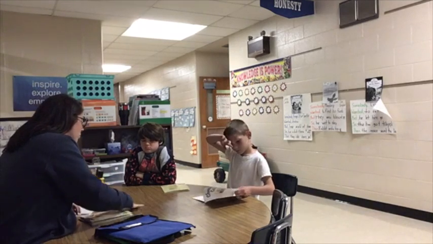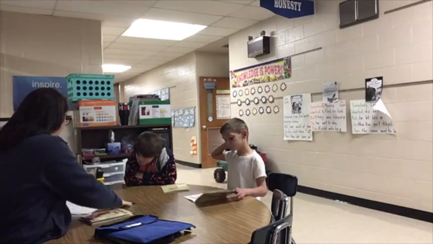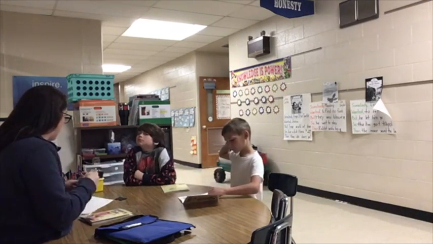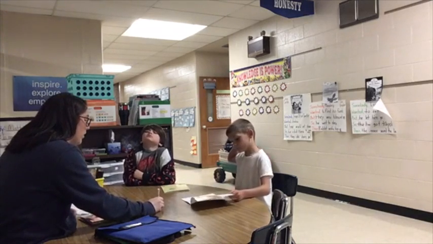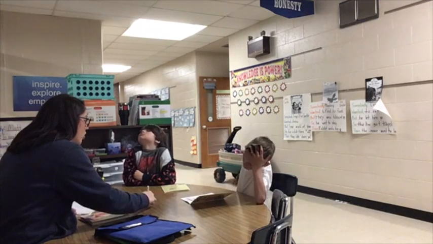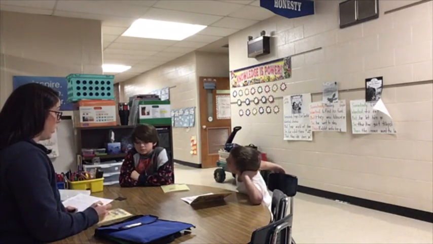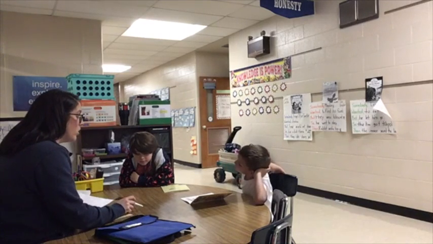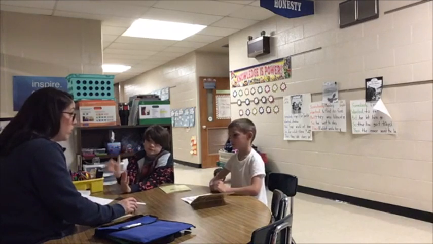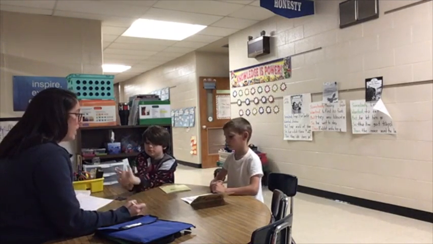So today, while you're reading, Silas, when you get to a tricky word, you need to look for a part you know and get your mouth ready and say that part. So here's an example of a word that you might come across, Silas, in your reading. This is a very long word. Okay, Silas, go ahead and look at the word. Important. That's a long word. Show me the first part that you found.